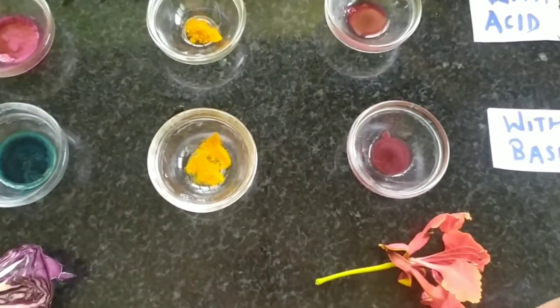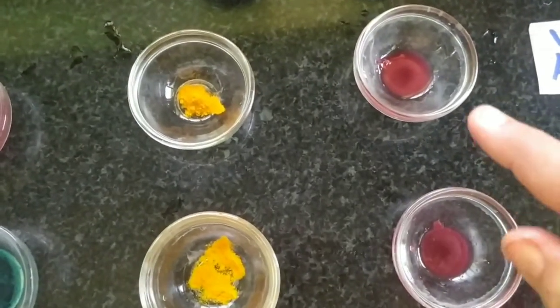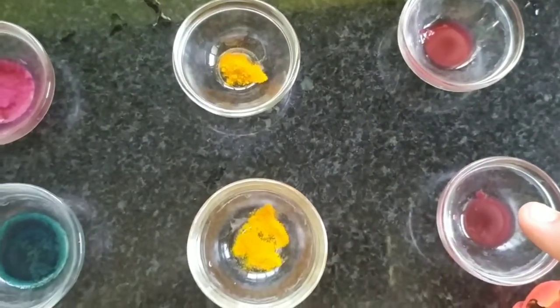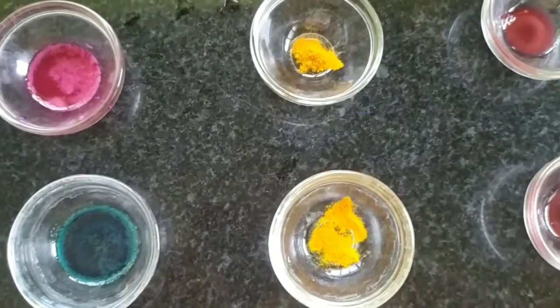So children, this is a gulmohar flower, and I have taken extract of gulmohar in these two bowls, and here I have turmeric in these two bowls. So again with acid, I'll add a few drops of acid in the gulmohar flower extract.